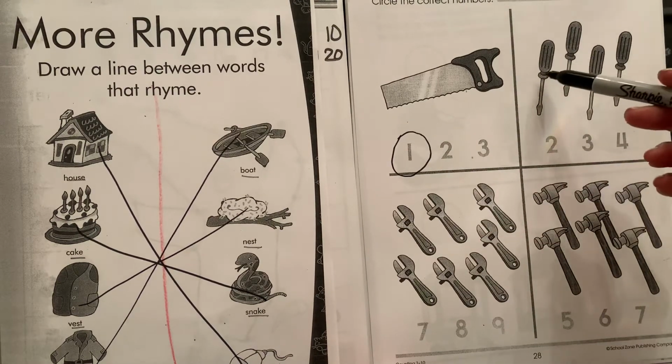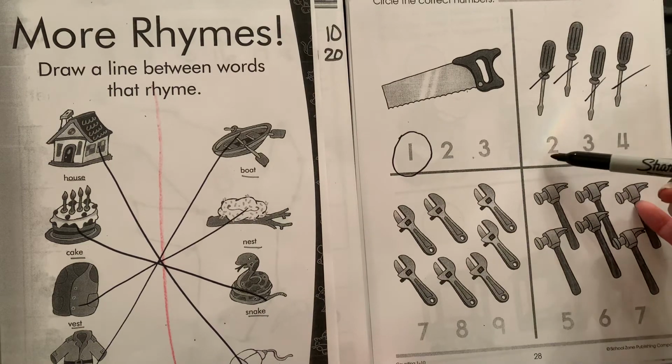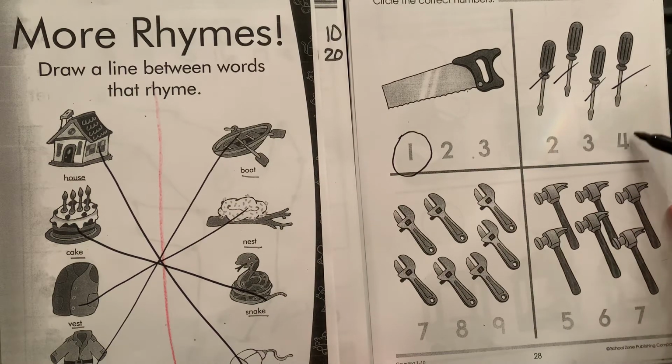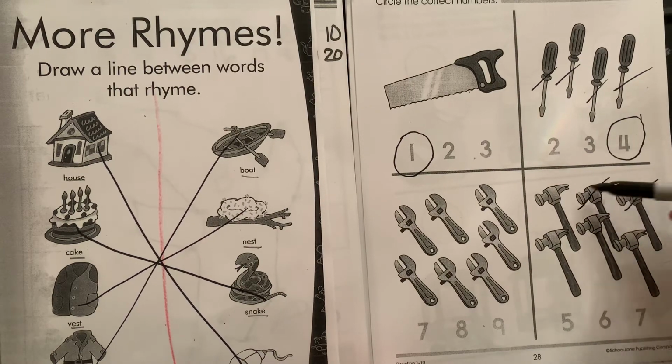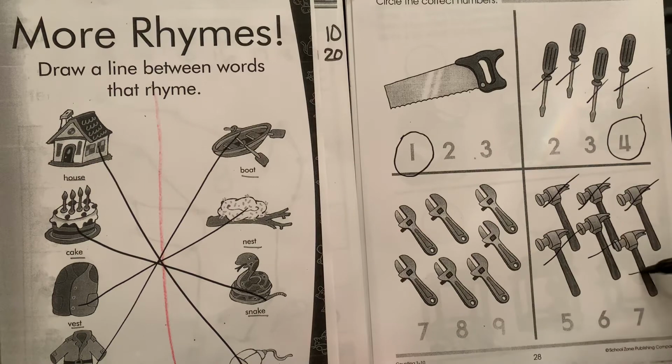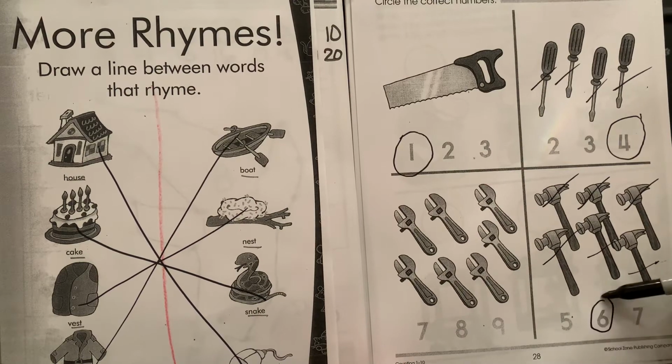Let's count the screwdrivers. 1, 2, 3, 4. This number is 2, this is 3, this is 4. Circle the 4. Let's count the hammers. 1, 2, 3, 4, 5, 6. The numbers down here are 5, 6, 7. We need a 6. Circle the 6.